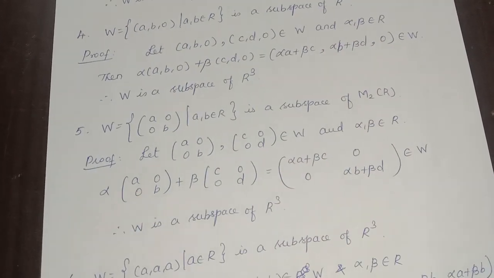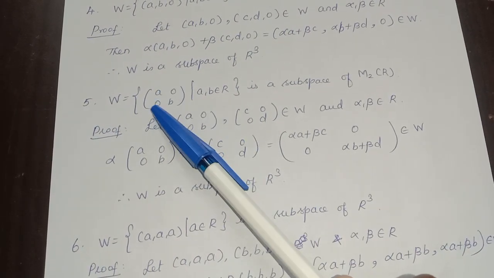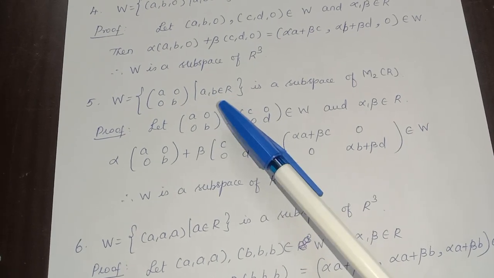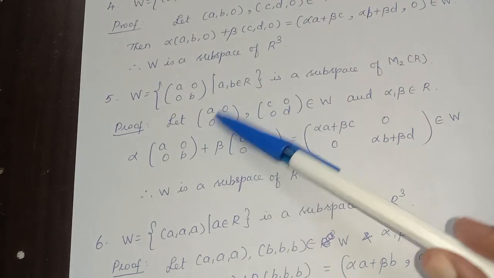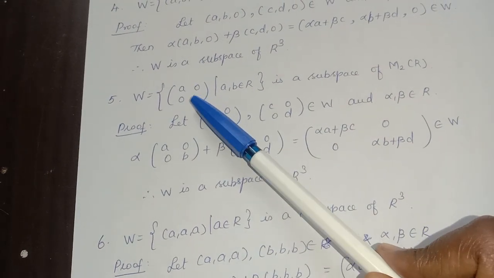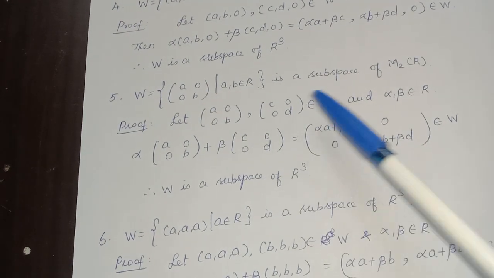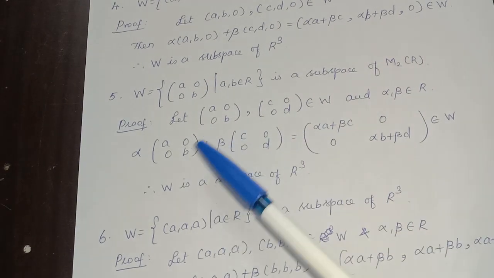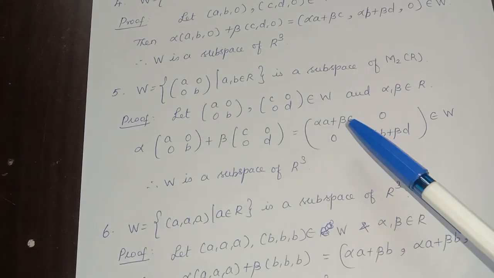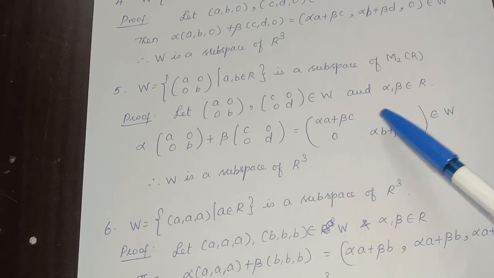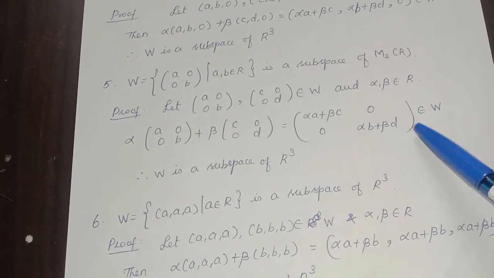Okay, then next example. This is a matrix. W equal to the set of all 2 by 2 matrices of the form [a 0; 0 b], where a and b are real numbers. This forms a subspace of M2(R). Okay, see what is the property of this W? Only the principal diagonal elements should be there. The rest of the elements should be 0. So let me take two matrices and alpha, beta in R. Then alpha times the first element plus beta times the second element will again form a matrix of the same type, isn't it? Only the principal diagonal has numbers. The rest of the entries are 0. So this also belongs to W. Hence this forms a subspace of M2(R).